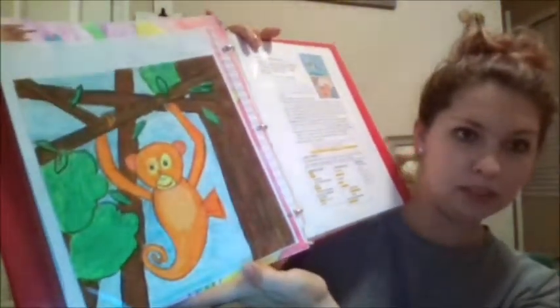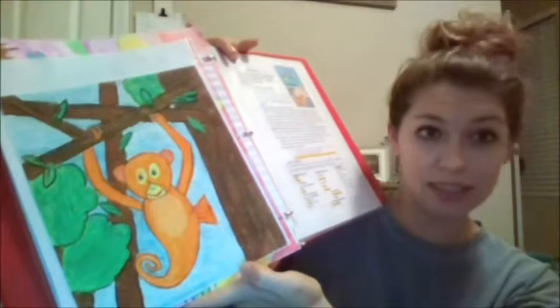The third week was the oil pastels. And there's my little, I did a seahorse and a monkey together. And so connecting it to language, my standard was produce clear and coherent writing in which the development and organization are appropriate to task, purpose, and audience. So they would just write their little story that went with their imaginary animal.